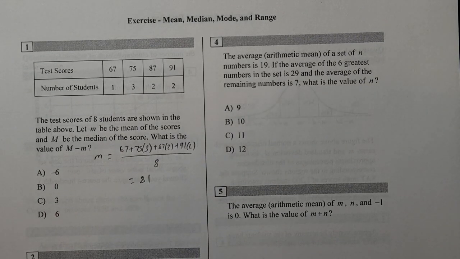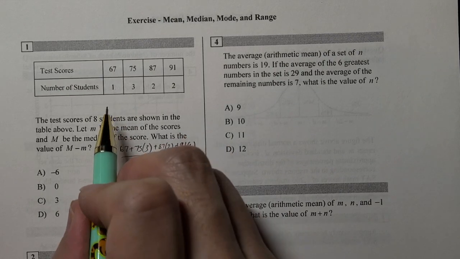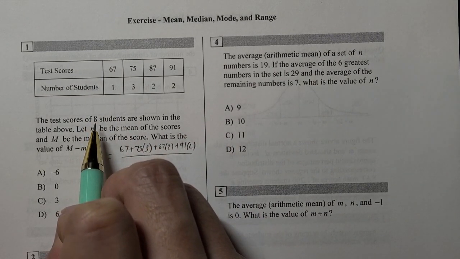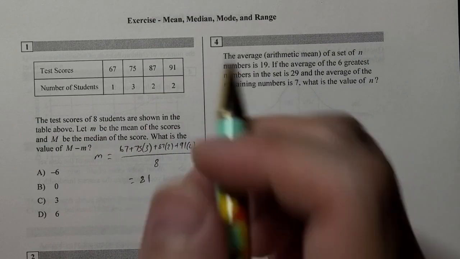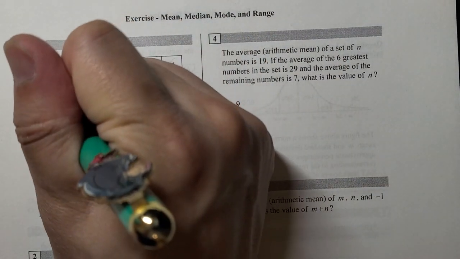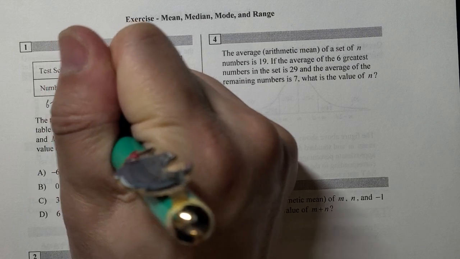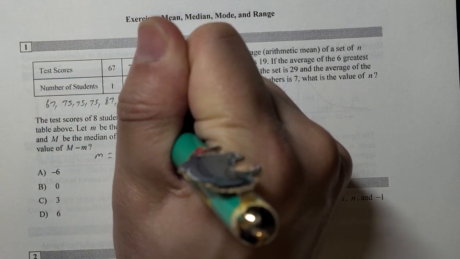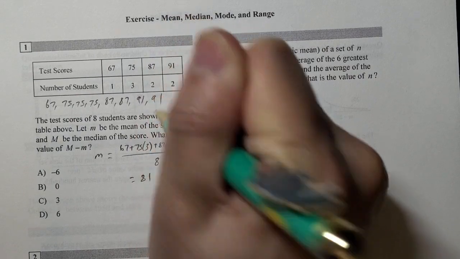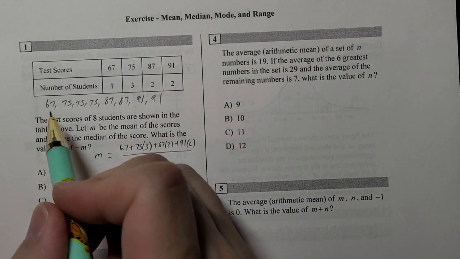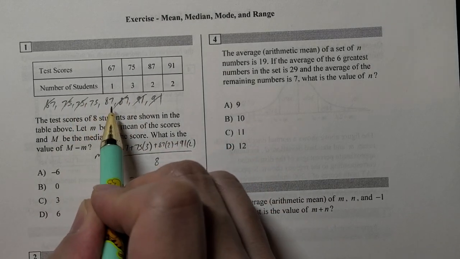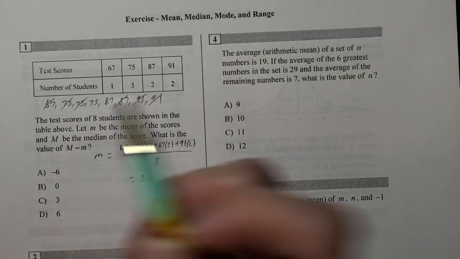Median, remember, is the middle number. Okay, so this is a case where there's 8 students. There's an even number of terms. So we got to find the middle two and take the average. So let's just list it out. 67, 75, 75, 75, 87, 87, 91, 91. Those are your terms, okay? We go find the middle by crossing one out on each side. Okay, so these are the middle two. We need to take the average.